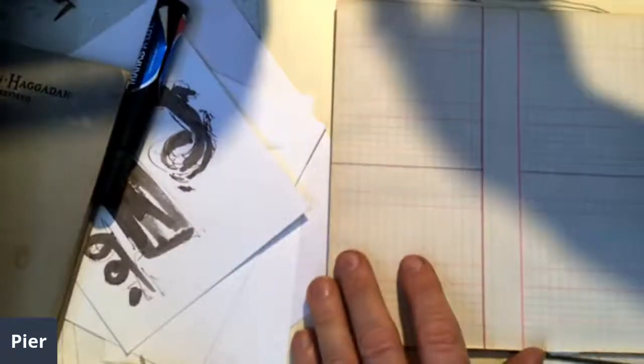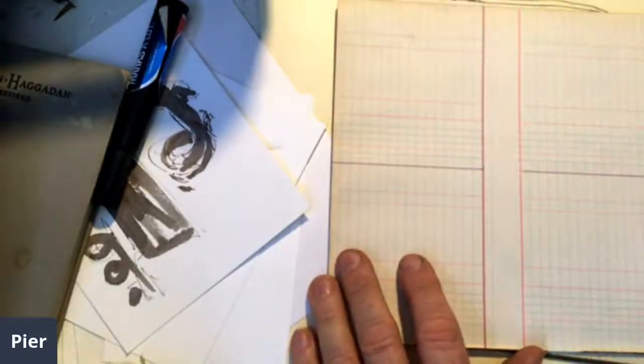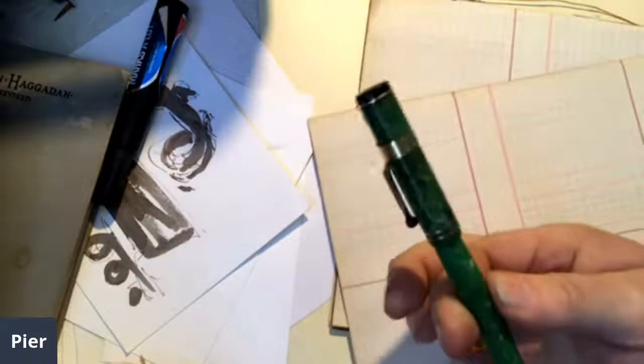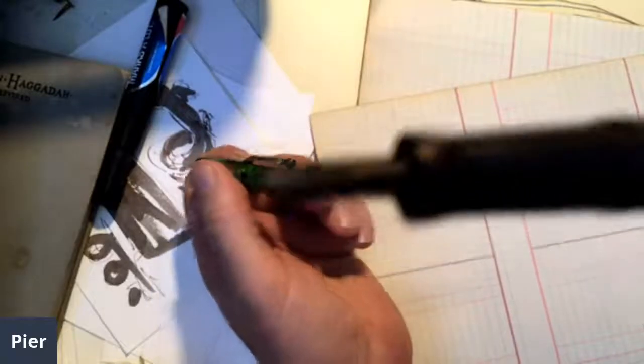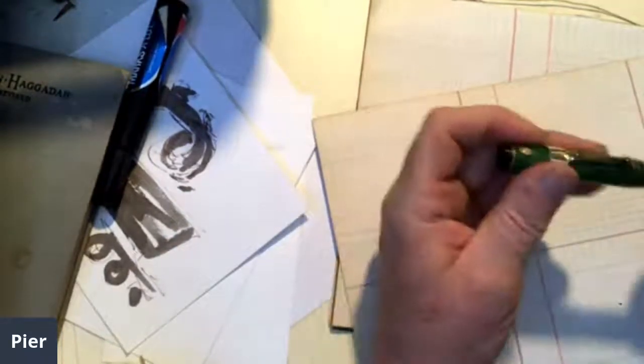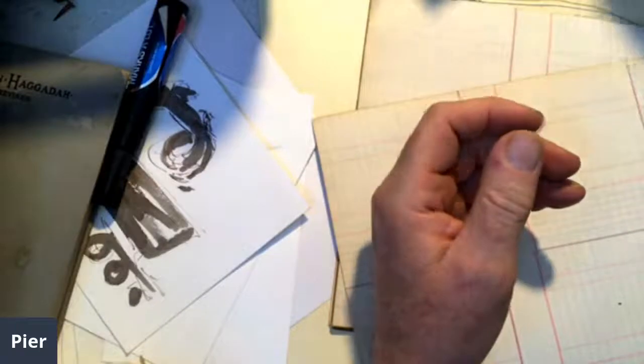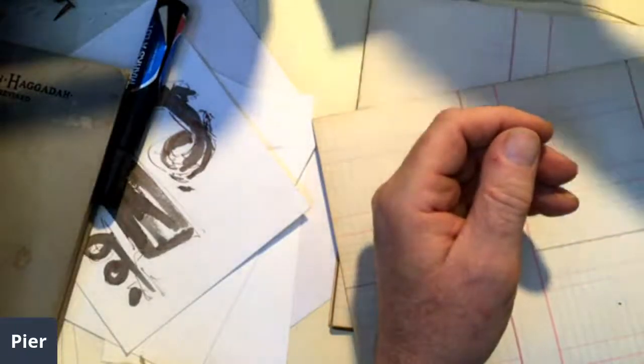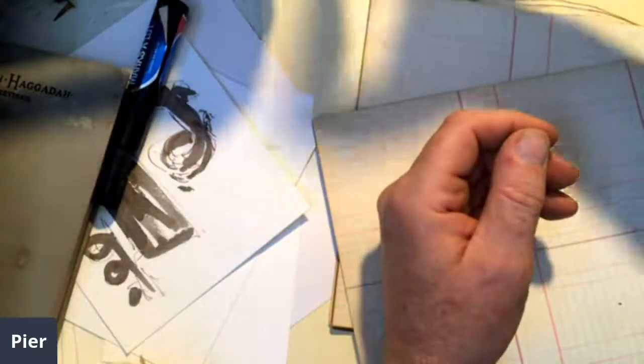Okay, what do I have here? I wanted to use this pen, Friedrich, to draw with yesterday, and I was going to fill it, and look what happened. You know where that nib is? I'll give you one clue. It's in your house.